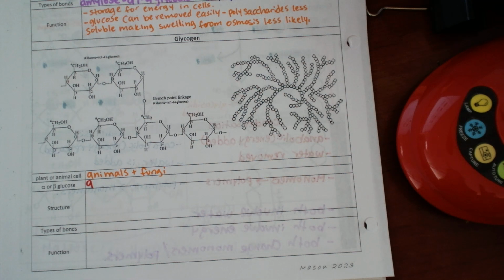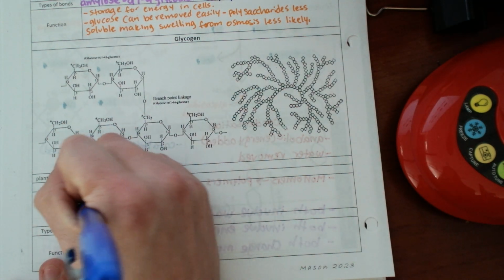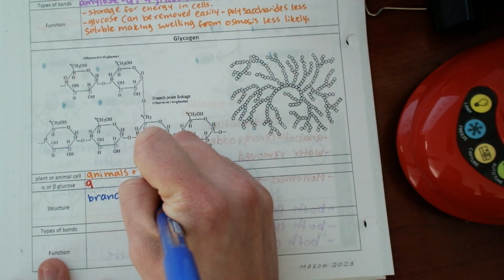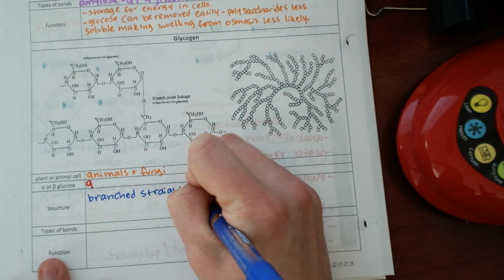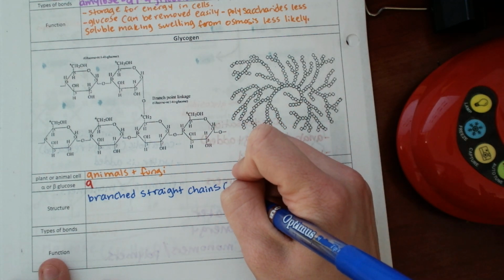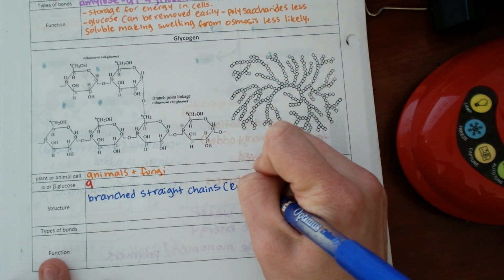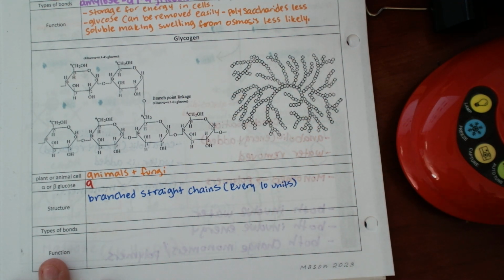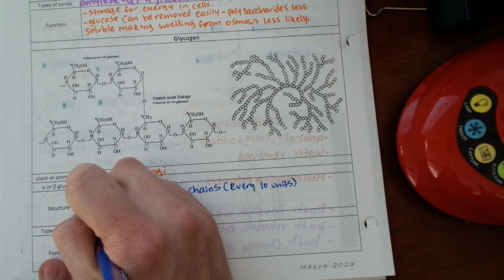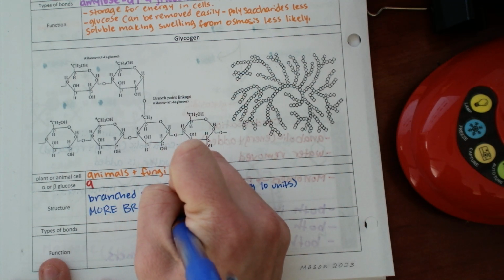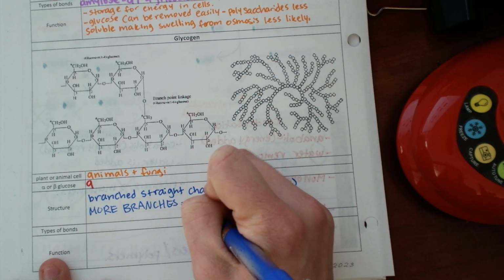This one only has one type, itself, and it is branched, straight chains, but this one branches about every 10 units. Meaning it branches twice as much as amylopectin. More branches equals more complex.